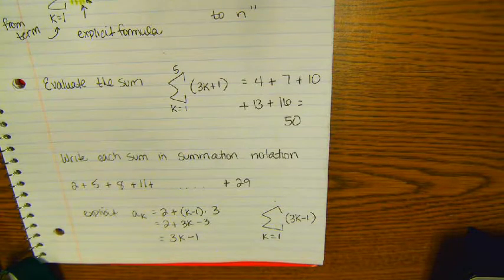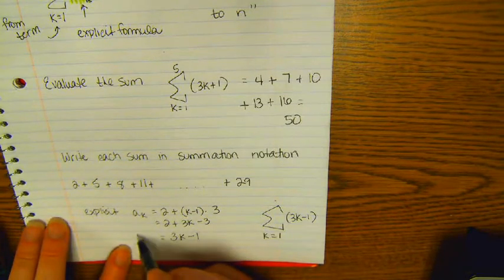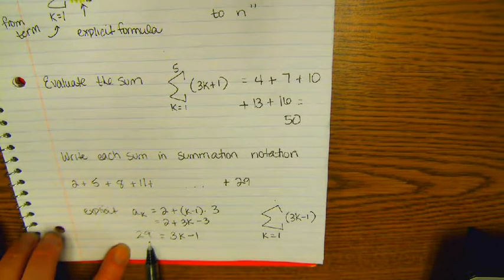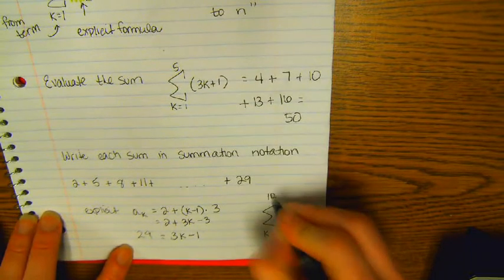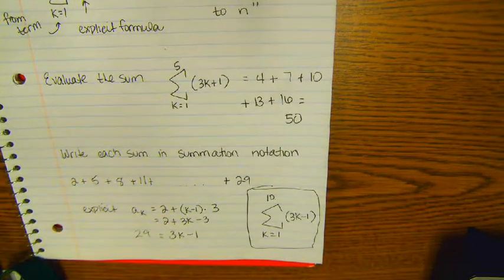So how did you figure that out, Joey? Yeah, did you put 29 in? Yeah, you could just look and say, okay, if that's the formula, let's figure out what k is. Add 1, you get 30, right? Divide by 3. Okay. There you go. So that would be the explicit formula for that one.